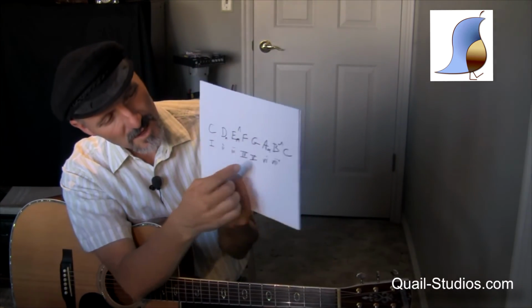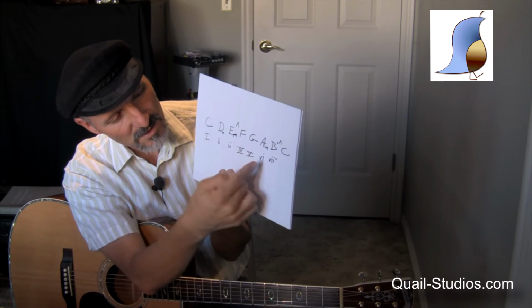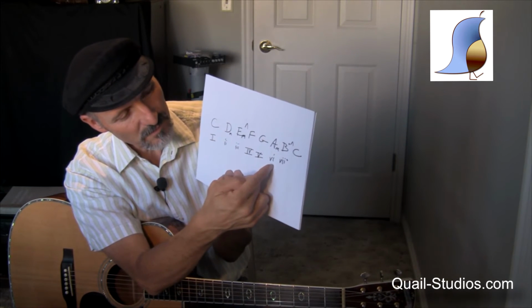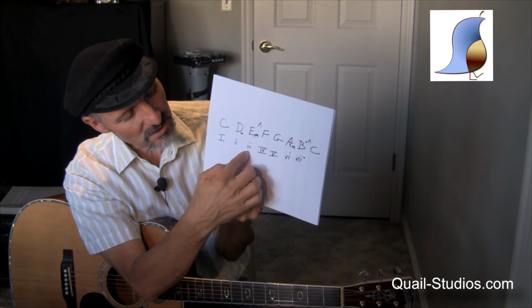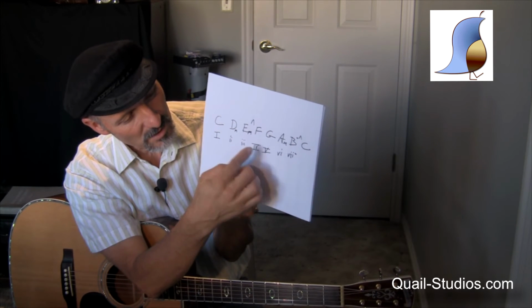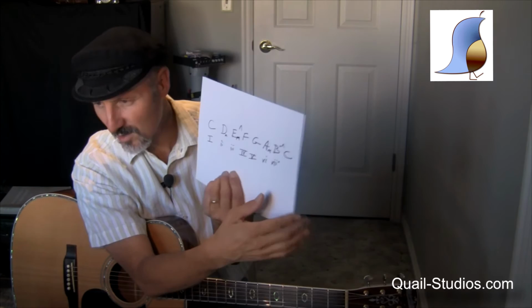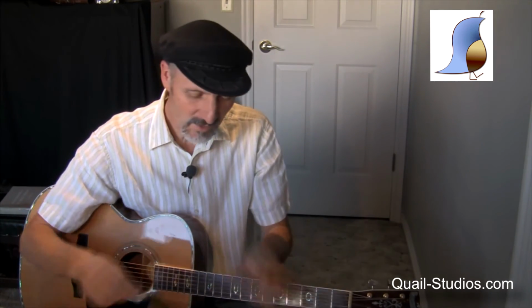Okay, the A minor is the 6th chord because it's built on the 6th note of the scale, right? The E minor is the 3 chord, but we've got an E chord going to an A minor chord on that line. Now check out what's going on here.